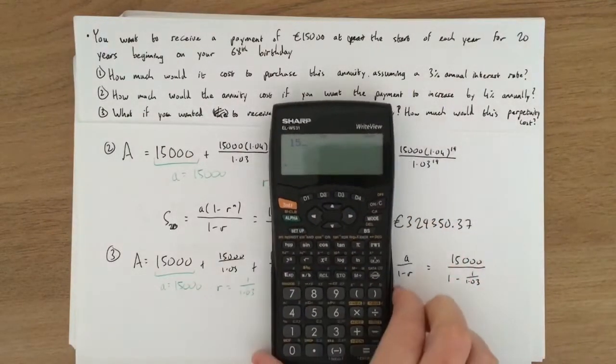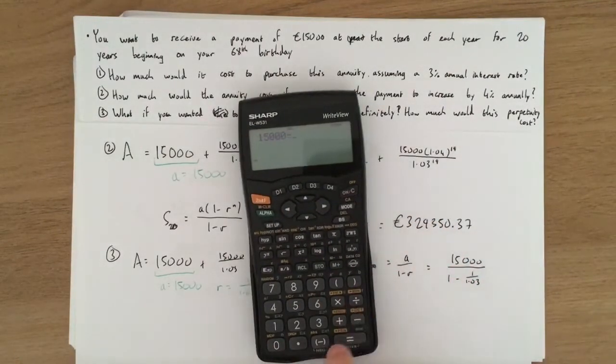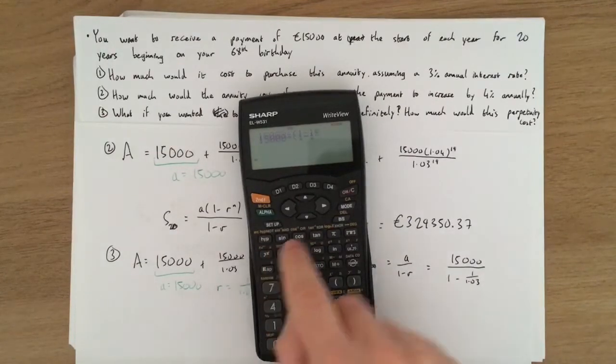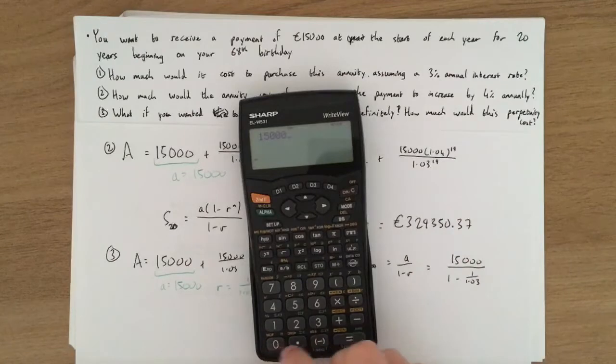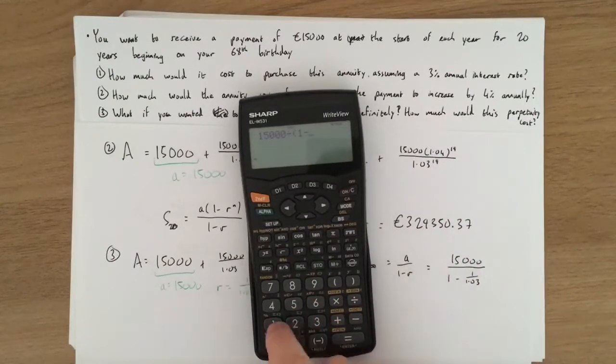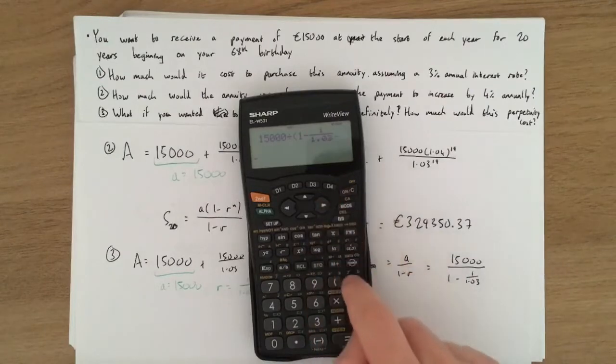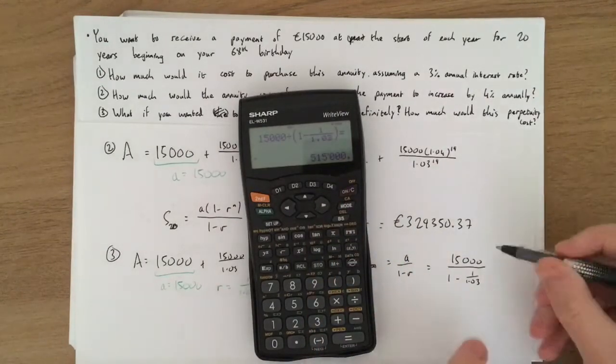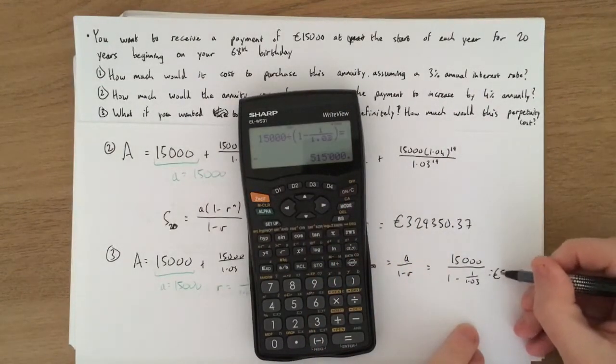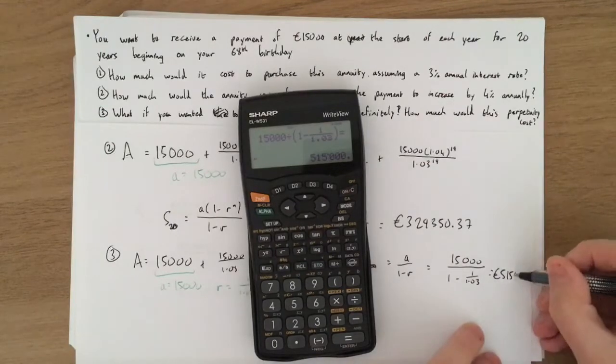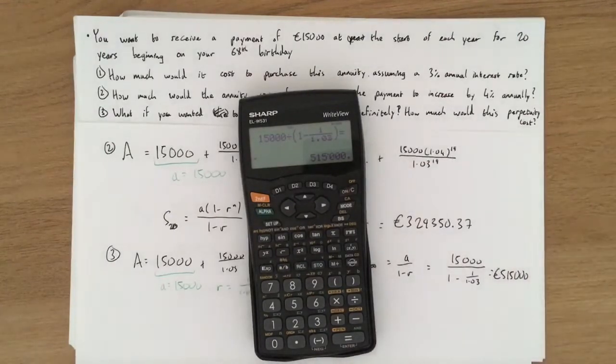So 15,000 divided by 1 minus 1 over 1.03. And that product would cost €515,000. So it's more than the 20 payments because there's potentially more payments there.